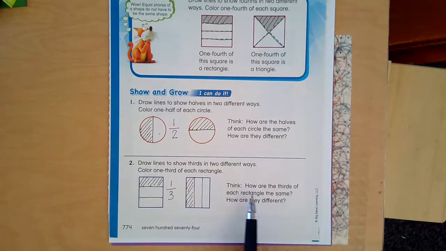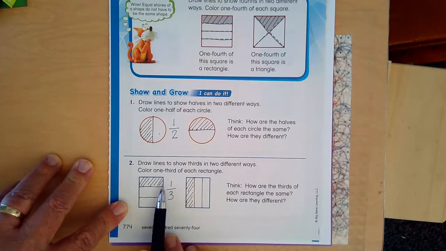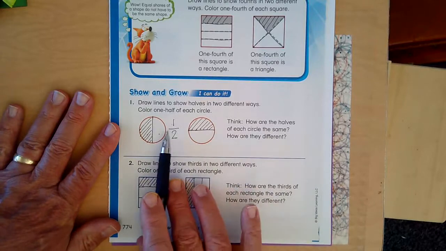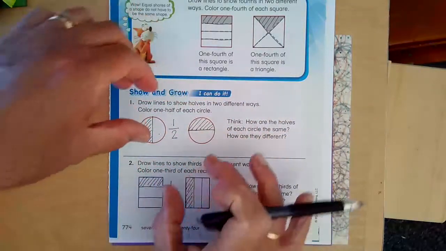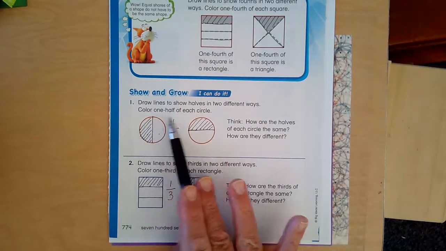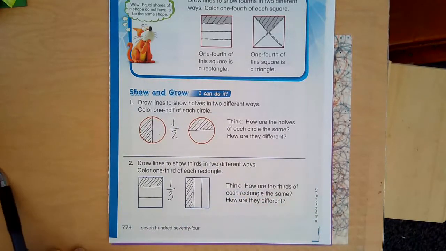All right, and then you can think, how are they different? How are they the same? This one is longer and skinnier. This one is shorter and thicker. Okay, these are the same because circles, we can just move them around. This, if I turned it, it would fit immediately exactly on top of that.